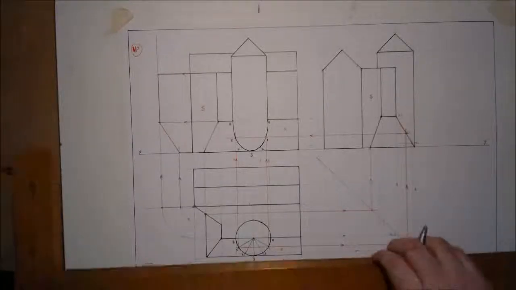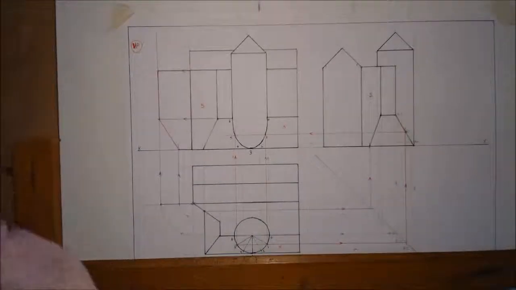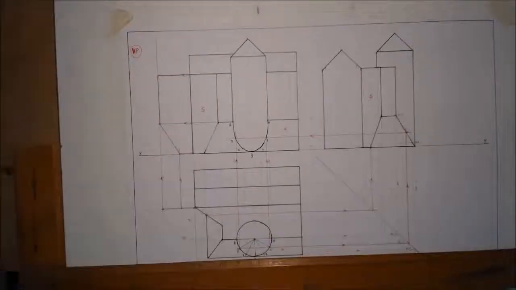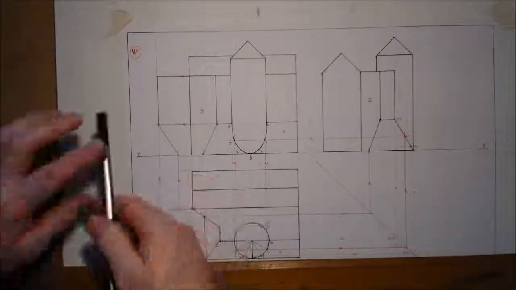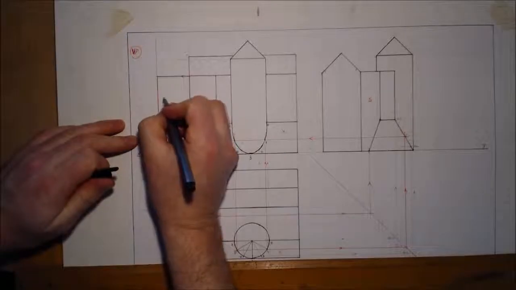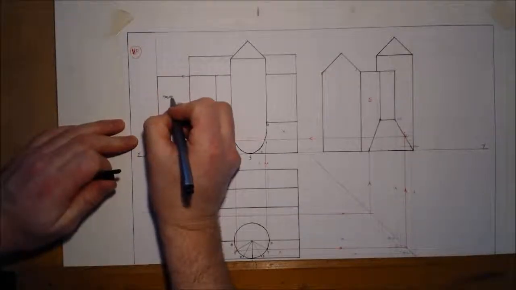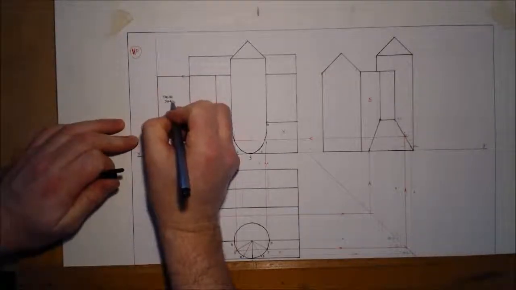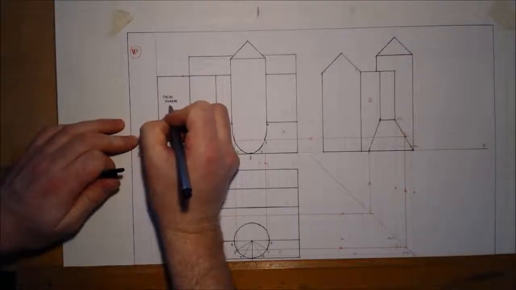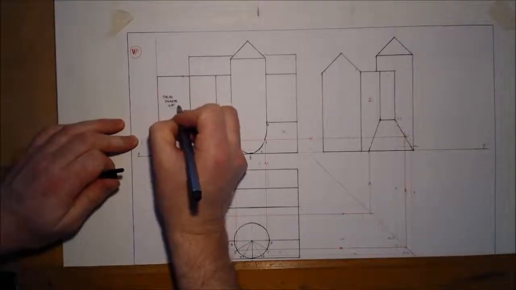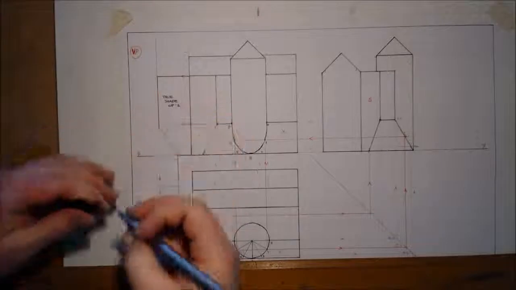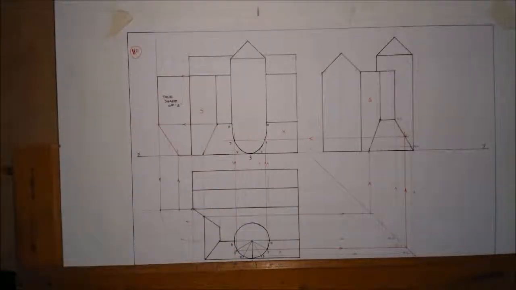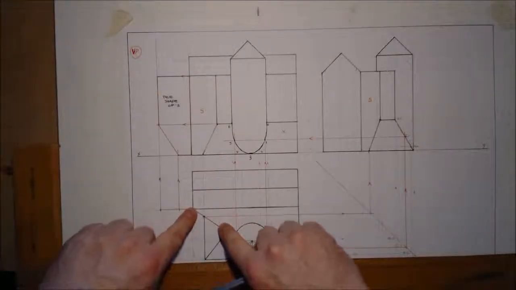Okay, so what we have here is the true shape of S. Okay, we took it, we spun it around.